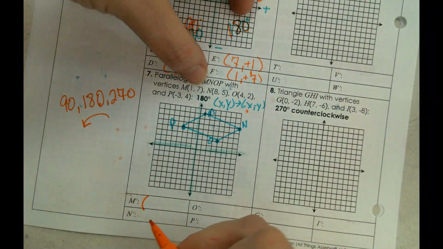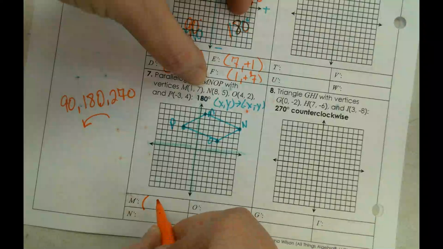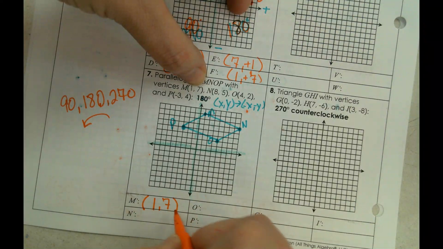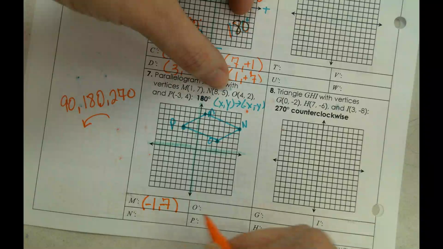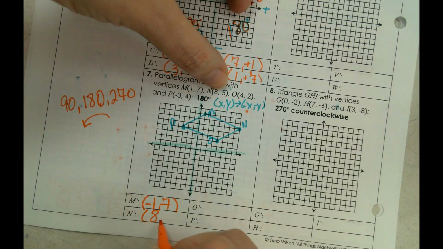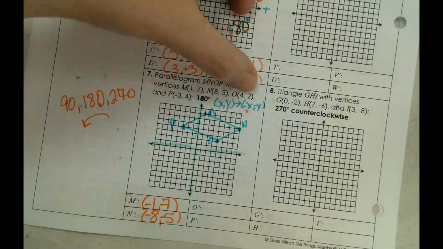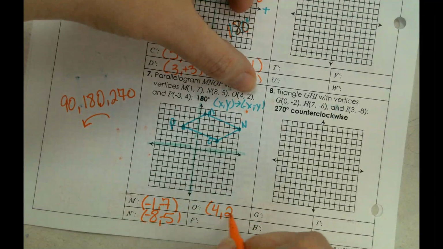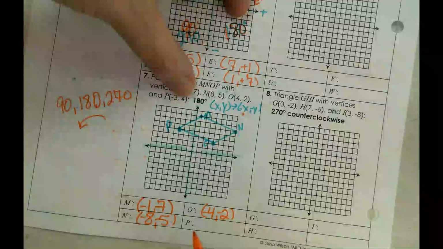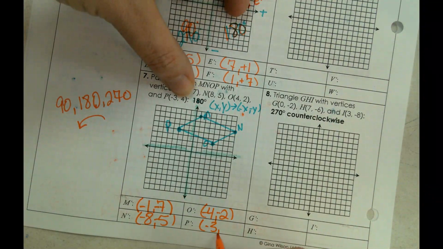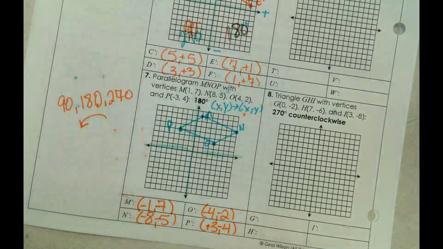Okay, so for M prime, I leave them in the same order and I change the sign. I leave them in the same order, change their signs. Leave the same order, change their signs. Sorry, again, I'm sniffling. Leave the same order, change their signs. So I always write the original one and then I change it.